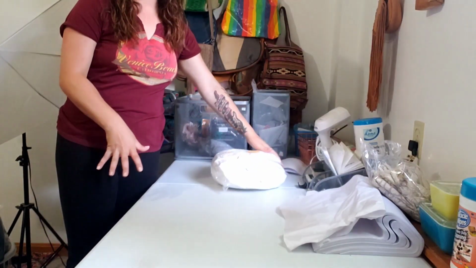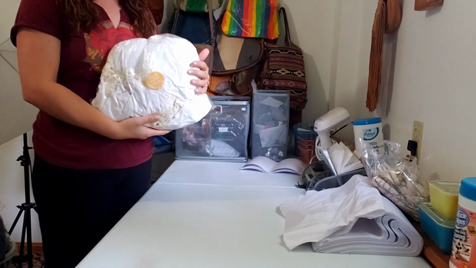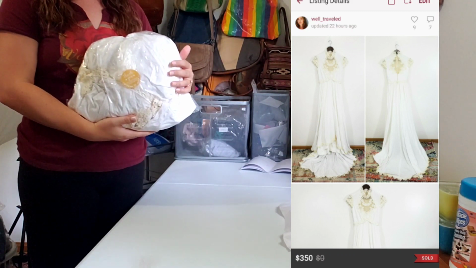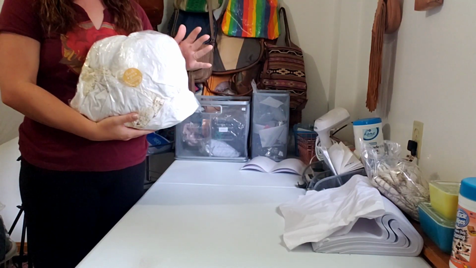So the most exciting sale, and the first one I'm going to show you, is this True Vintage wedding dress. I picked this up at a thrift store for a little over $20, I think, and it was on sale.